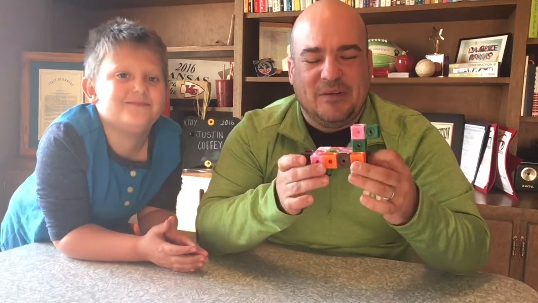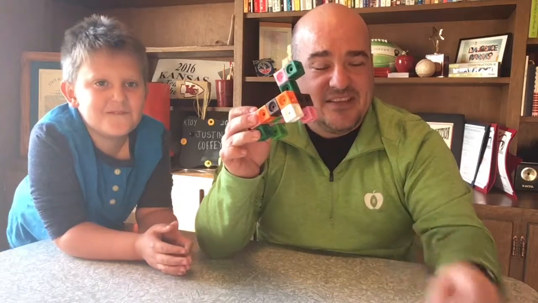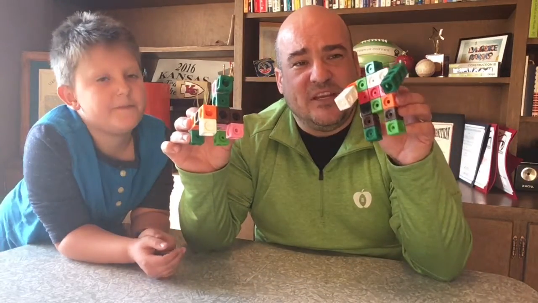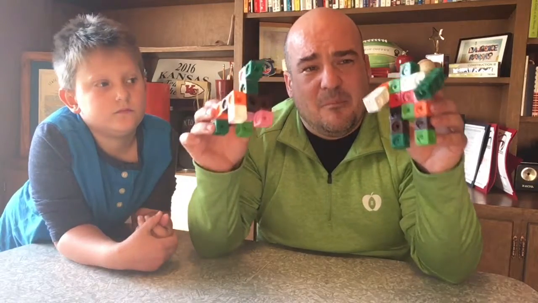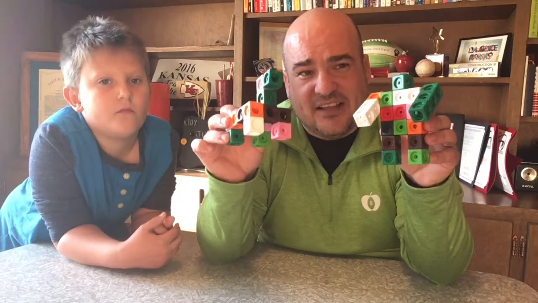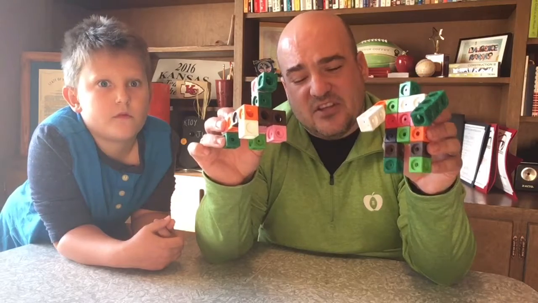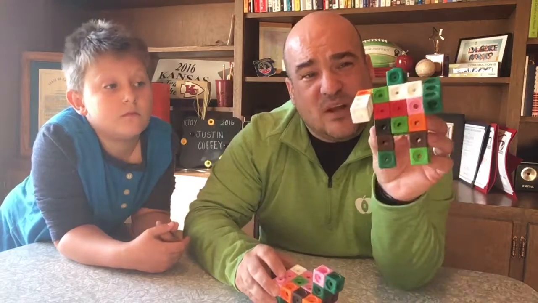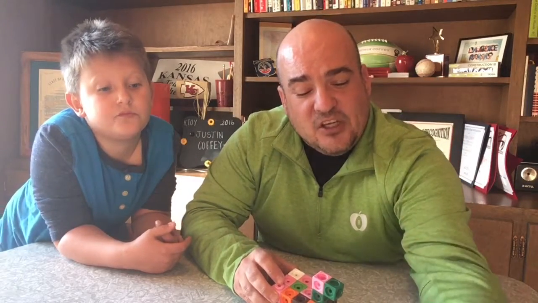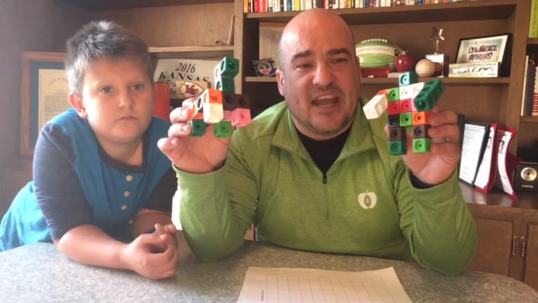And so half the group will be creating this, or writing code to create this, and half of the students will be writing code to create this. Both of these objects use exactly 20 cubes. And so what we'll have to do is have one of each of these made so they can look at and model.